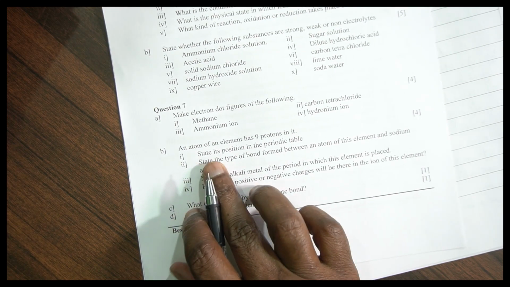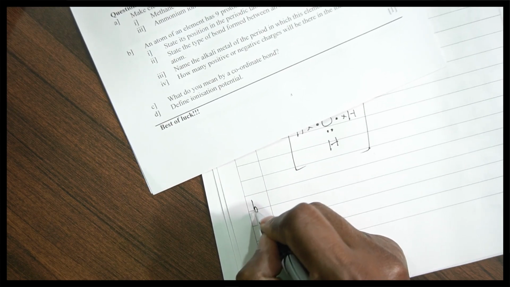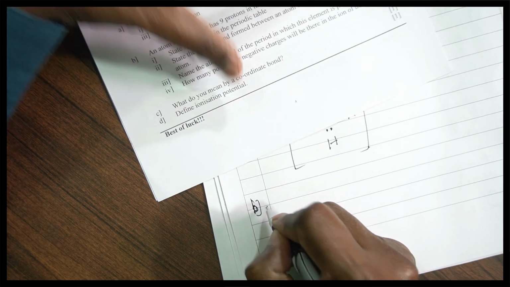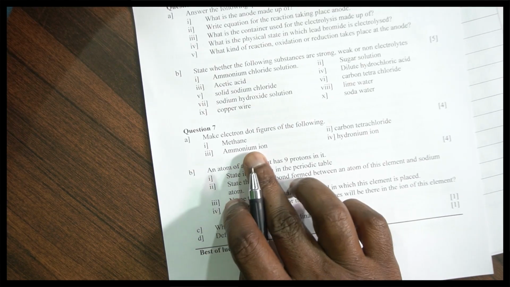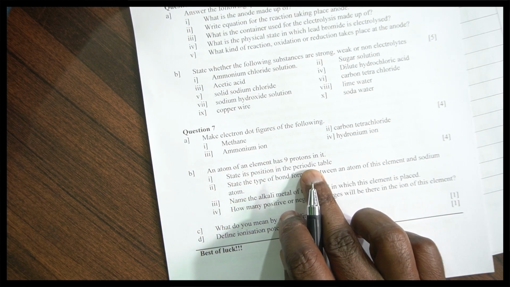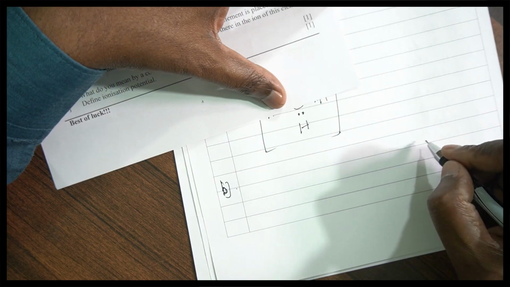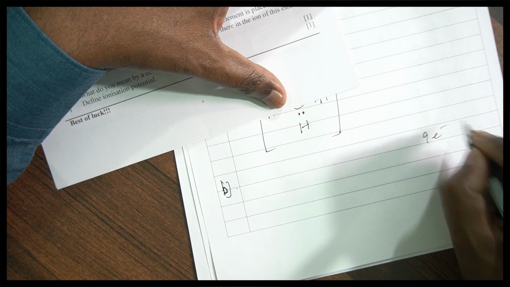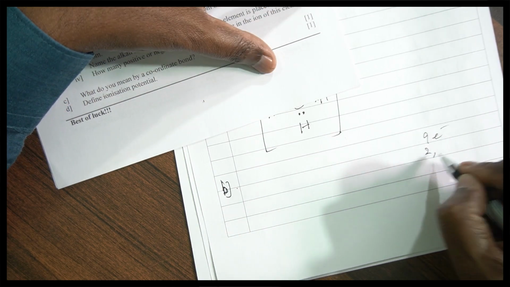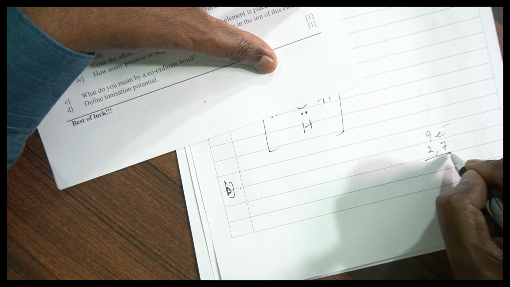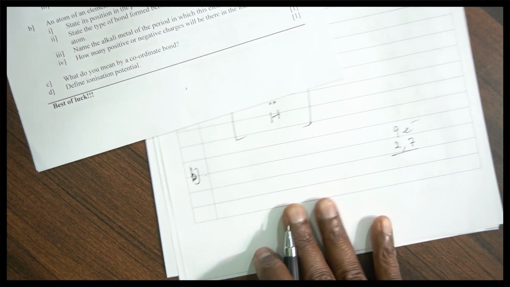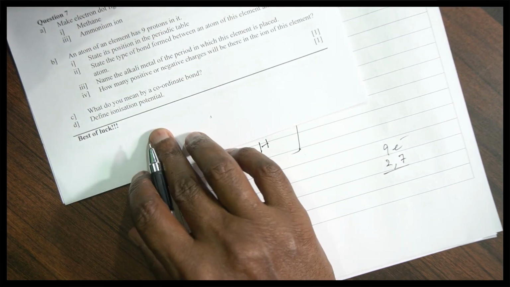Then the second part, part B of question 7. Here we have an atom of an element that has 9 protons. 9 protons means 9 electrons also. So what will be the configuration? 2, 7 is the configuration. Okay. So this is the rough work you need to do first. Now try to answer the question.